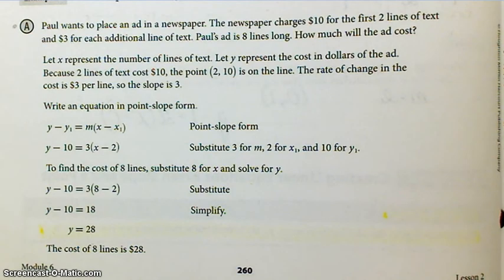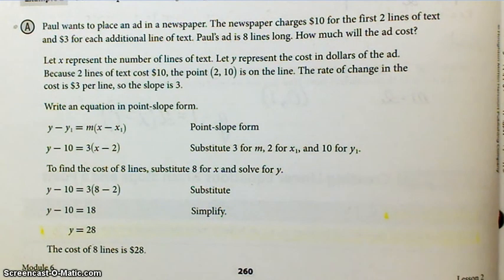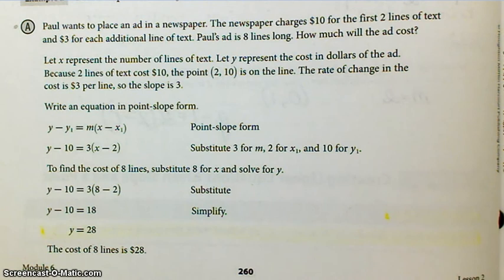All right, let's see how we can use this to actually figure out a real-life situation. Paul wants to place an ad in a newspaper. The newspaper charges $10 for the first 2 lines of text, and then $3 for each additional line of text. Paul's ad is 8 lines long. How much will the ad cost?